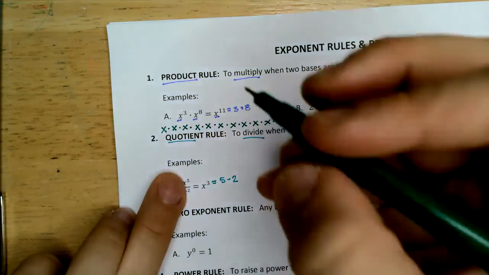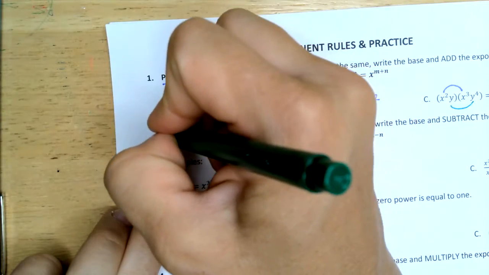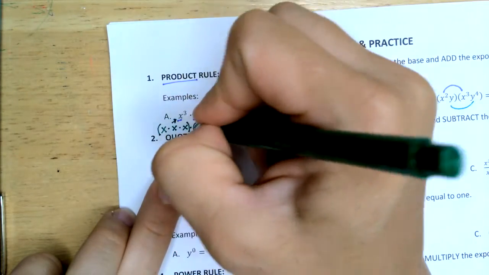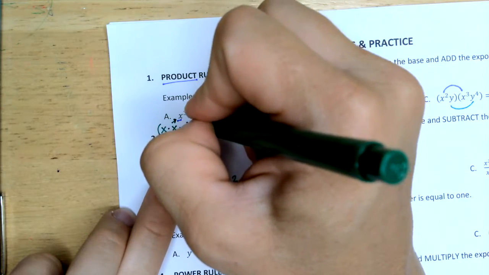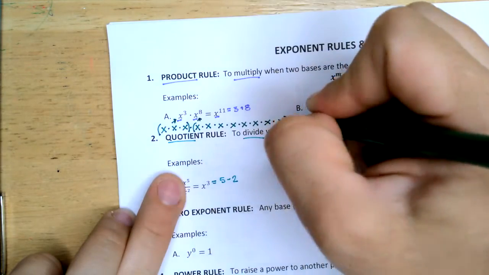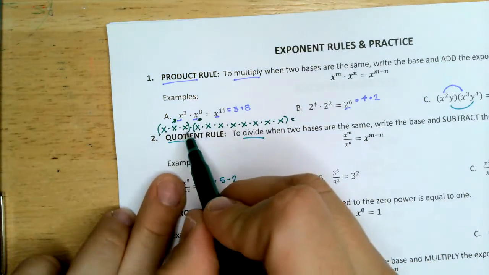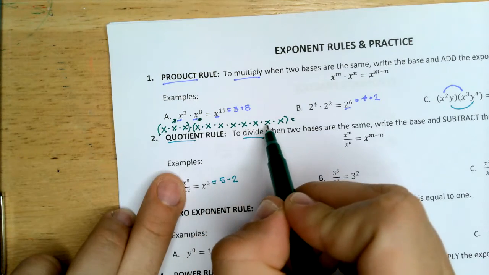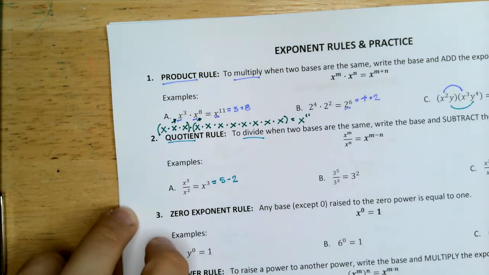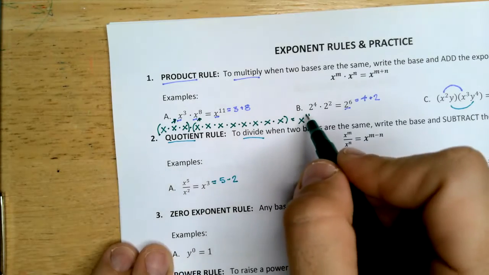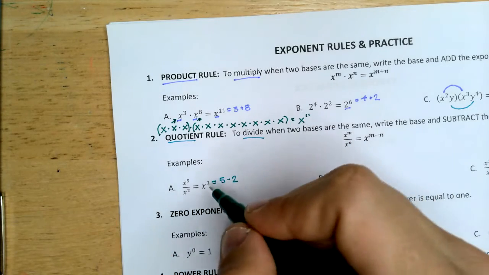Right? So that 3 and that 8, we can add them together. And if you were just to add them up, 1, 2, 3, 4, 5, 6, 7, 8, 9, 10, 11, we get 11 of them. Okay. So we're combining them. That just means we keep multiplying.